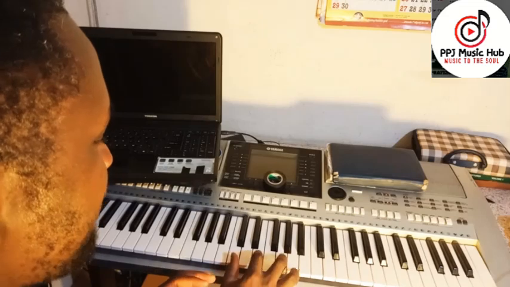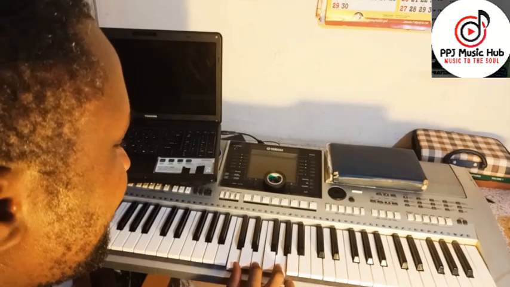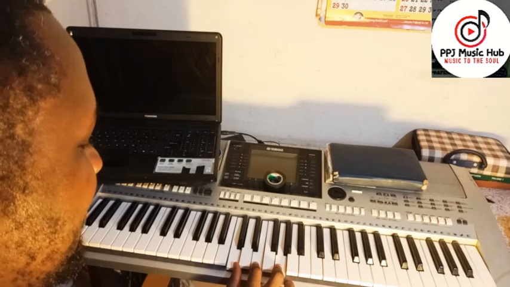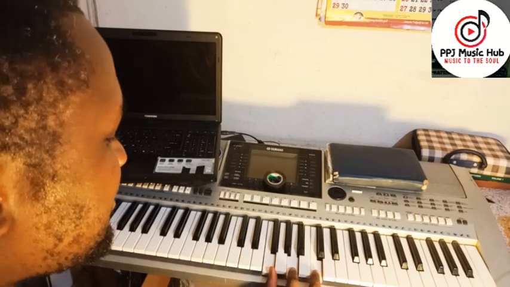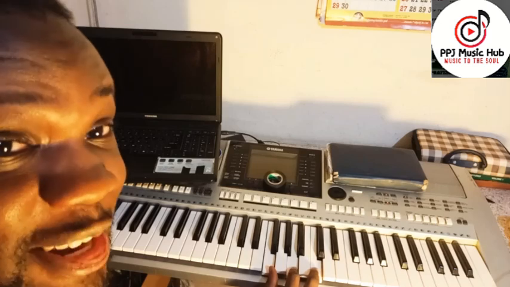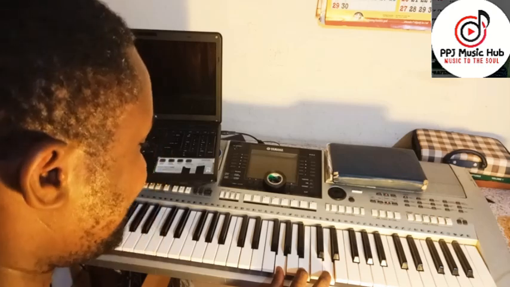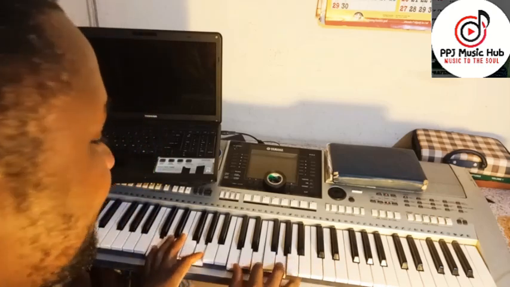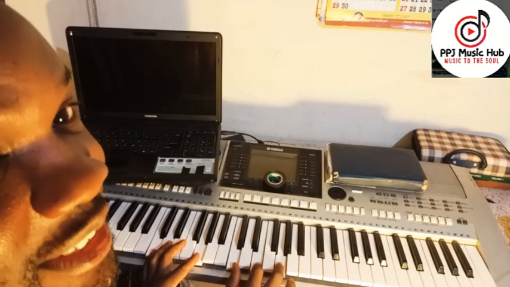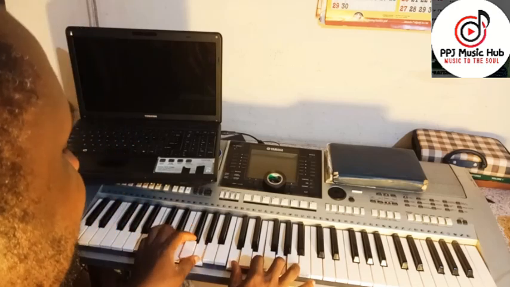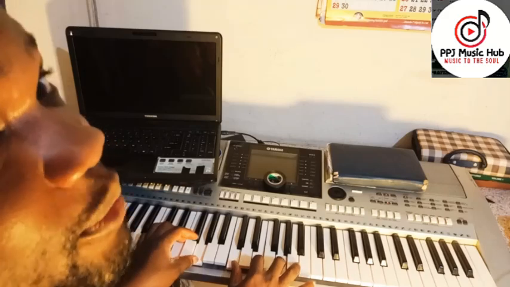Now let's go to the chords. For the 1, you have this. For the 4 you have this, and for the 5 you have this. So you have your first chord progression.